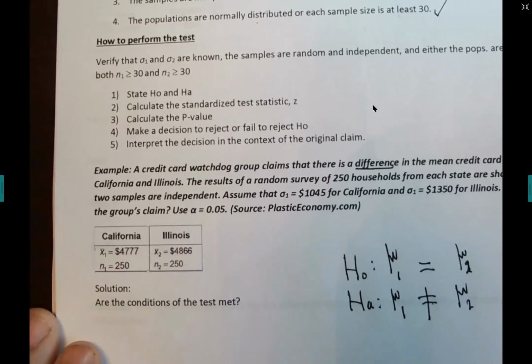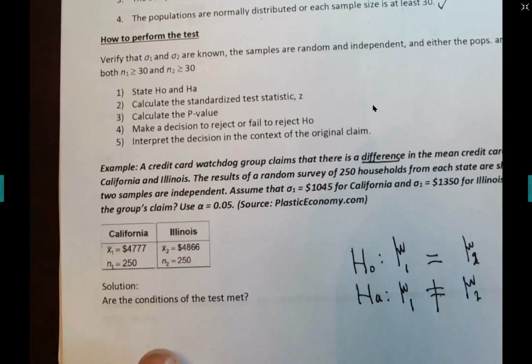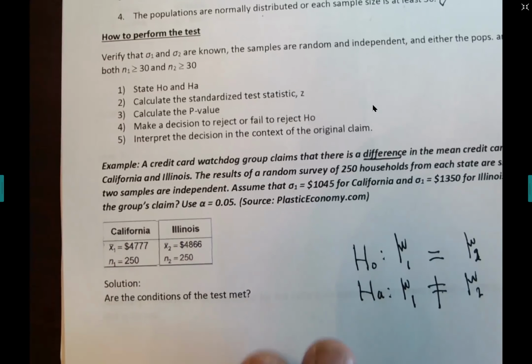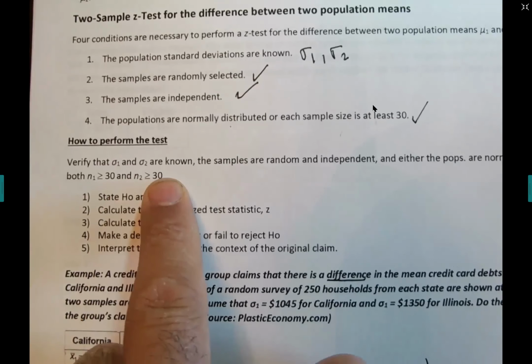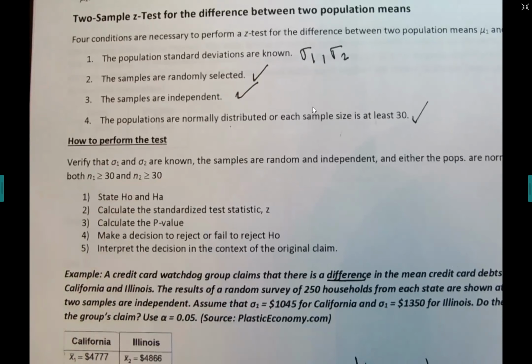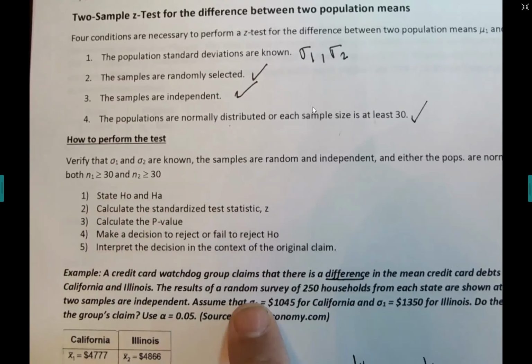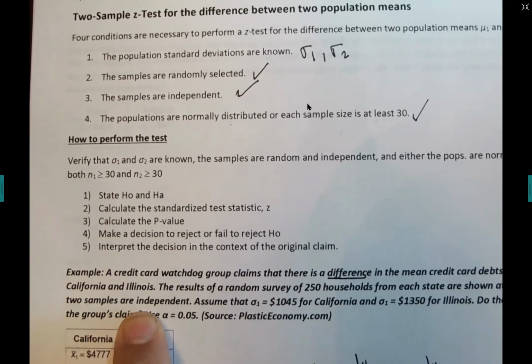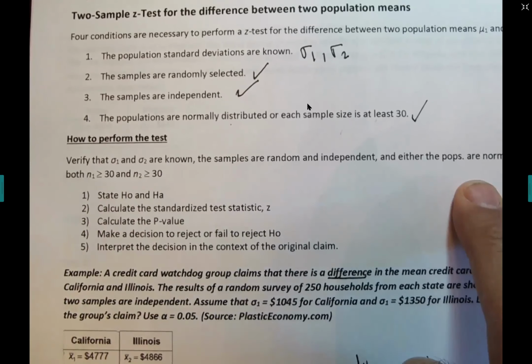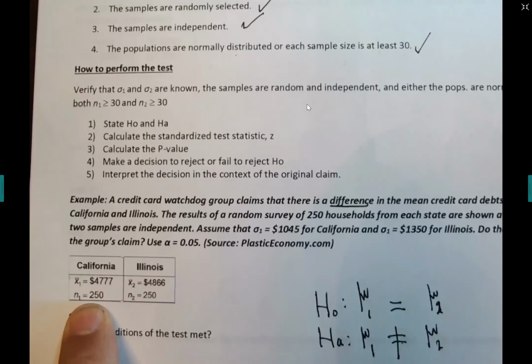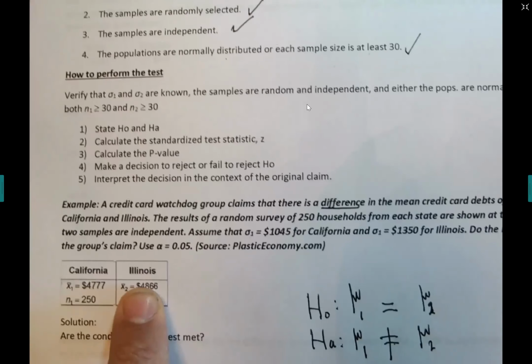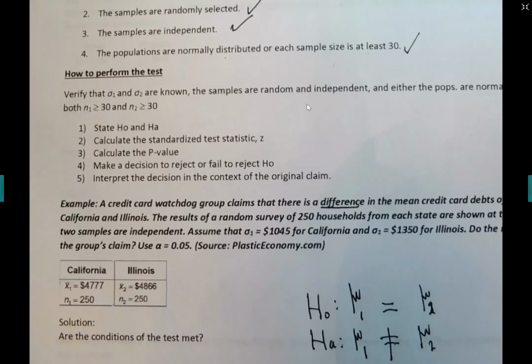Now the conditions of the test, guys. The conditions of the test are met because, let me read the conditions of the test. Sigma 1 and sigma 2 are known. Well, they are known in this problem. The samples are random. Well, he says random survey. Watch, look here, random survey. Independent, he says also the samples are independent. And the populations are normally distributed, or the sample size is more than 30. Well, we got more than 30, a lot more than 30. We got 250, 250. So the conditions are met. Okay, how do you perform this test?